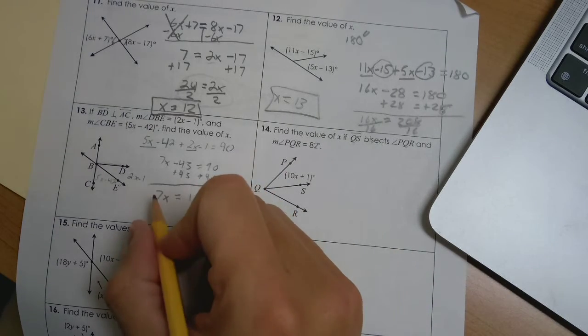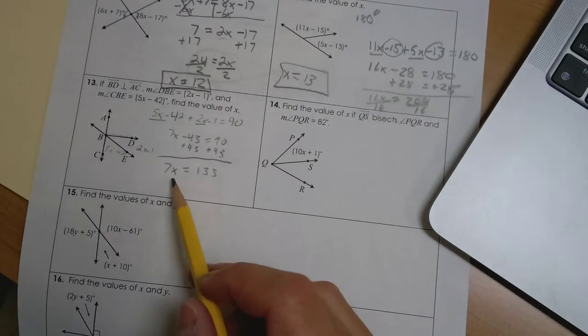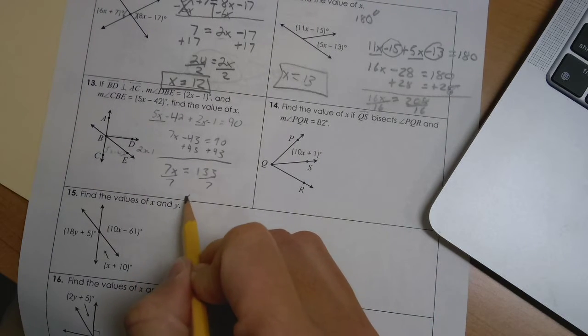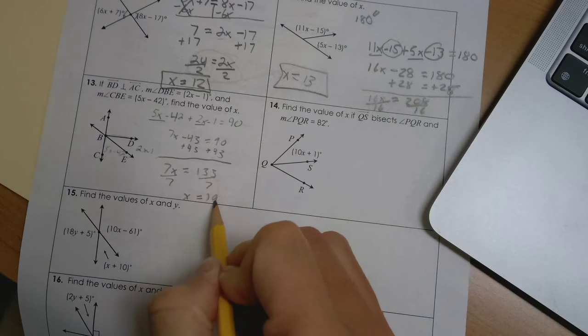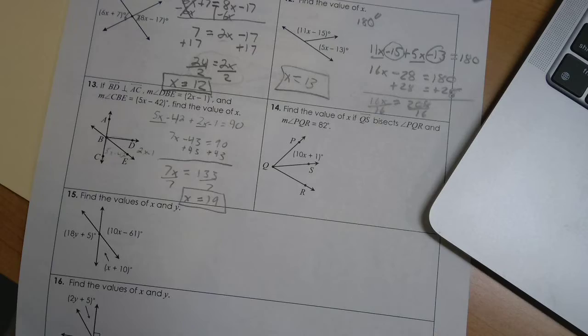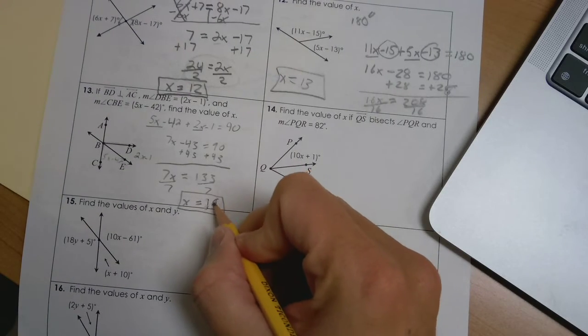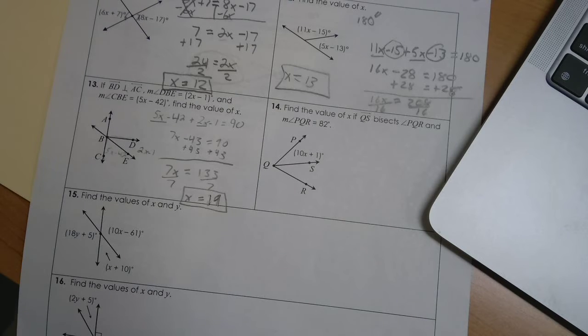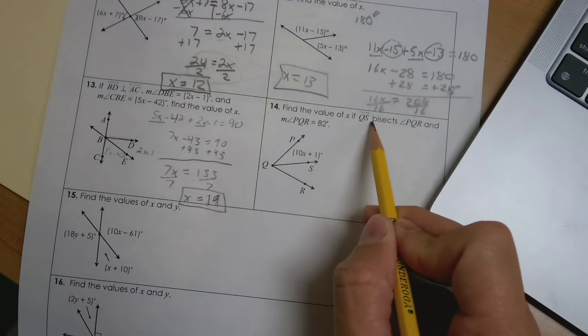Okay, how do we get this x by itself from this point? We have to divide by 7, yeah? x equals 19. And it says find the value of x, so we're done. Okay, but these questions are a little trickier because you have to kind of know the concepts that your teacher's been teaching you. What is a 90-degree angle? What are bisectors? You know, all that stuff. Okay, so here's that word I just mentioned, a bisect.